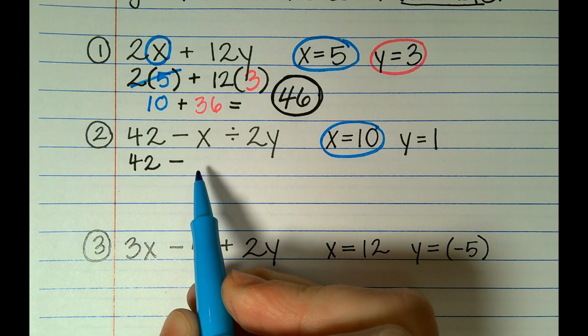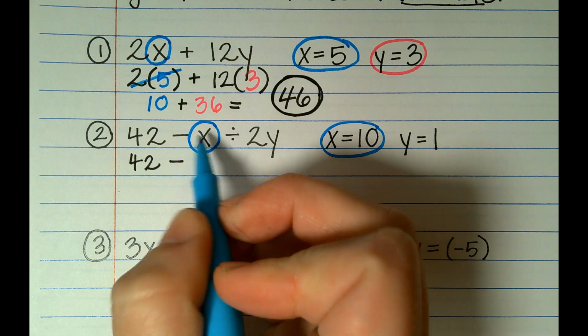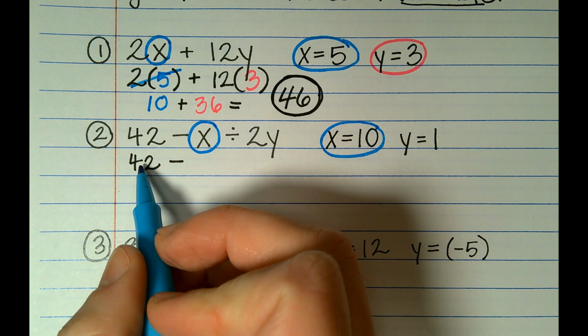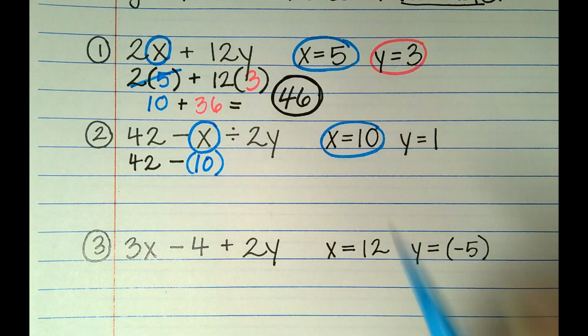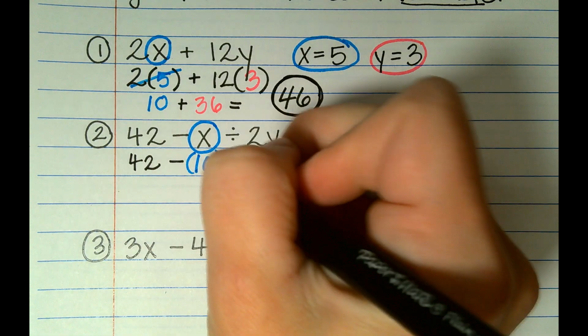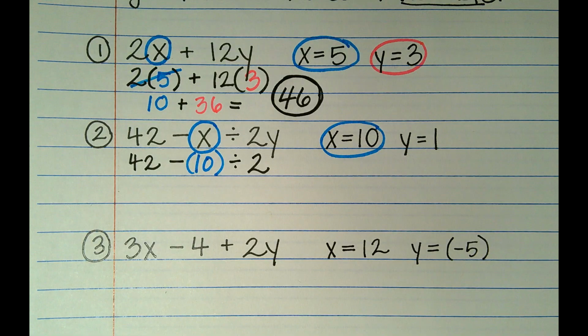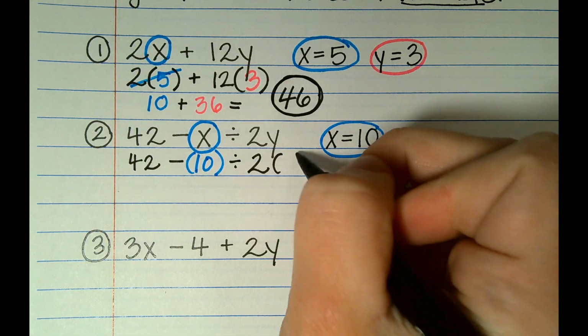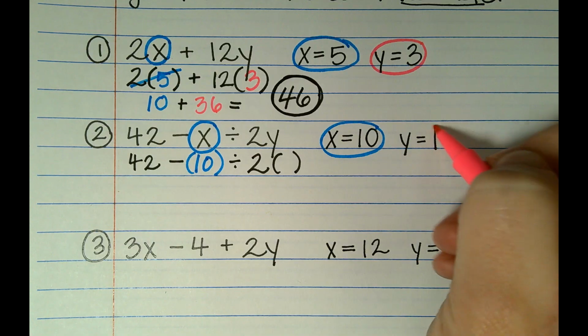Oh, wait, I'm sorry. Yeah, so we have 42 minus x. Oh, that's a minus. So, yes, 42 minus 10. Yes, divided by 2. And y is 1. And y is just 1. So we've got 2 times 1 over there.